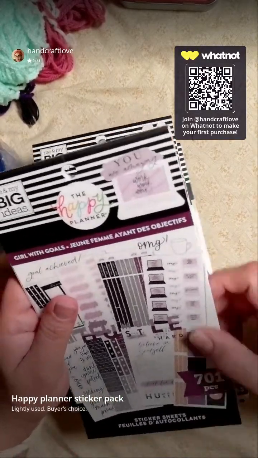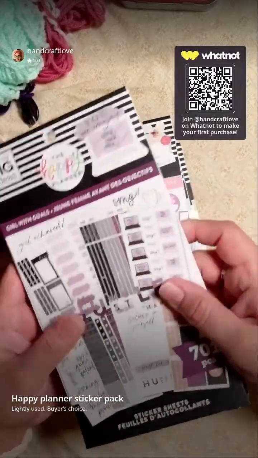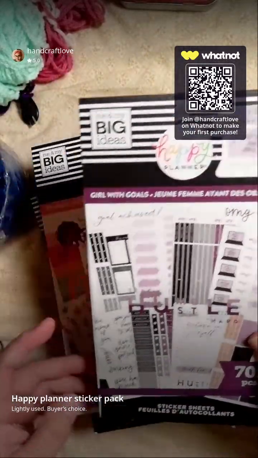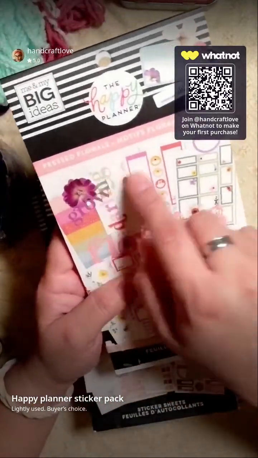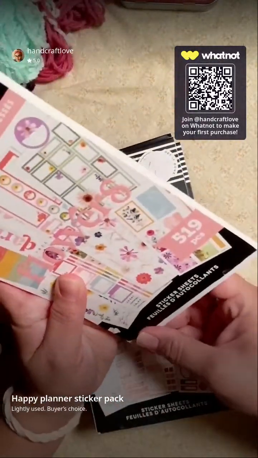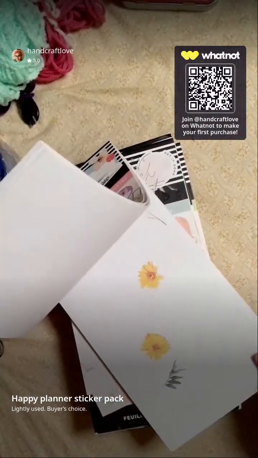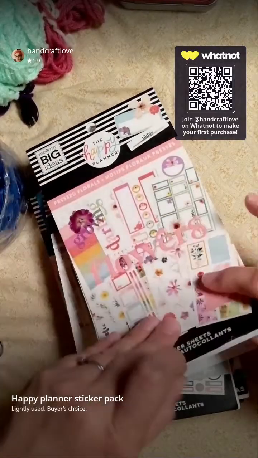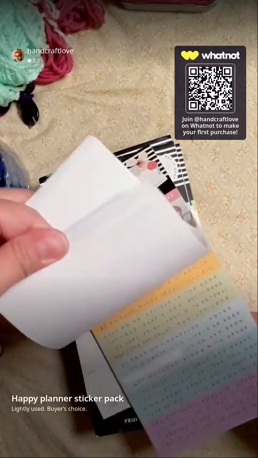and this is Girl with Goals. So it's a purple toned. And it says Hustle Humble. So they have the big stickers in the back. Those are nice. This is the flowers, pressed florals. Some of the florals are gone, but that's okay. We still got a few of those still. Some variety of florals. And the bigger stickers in the back.